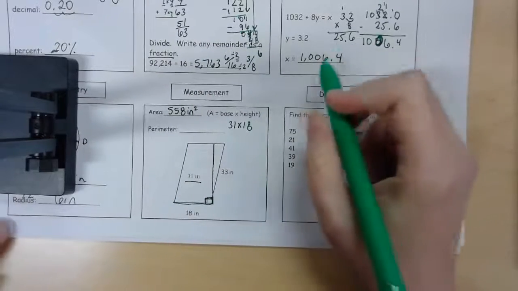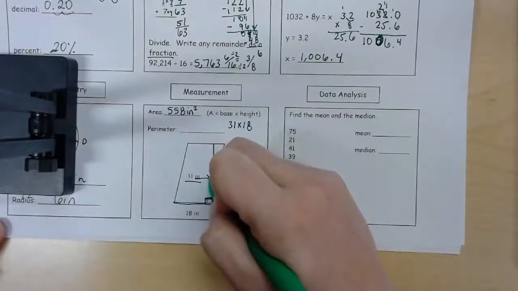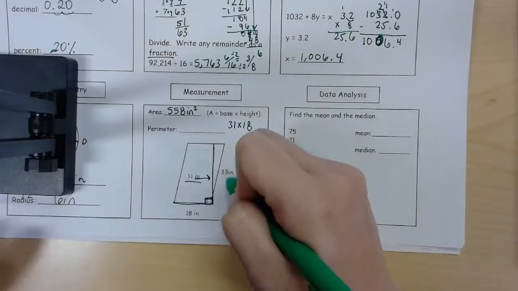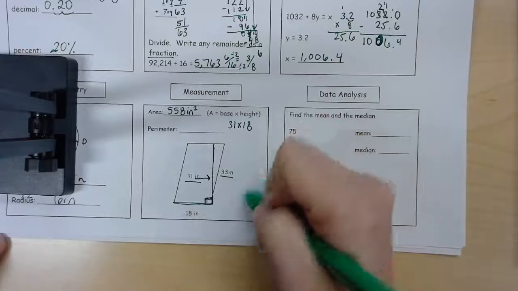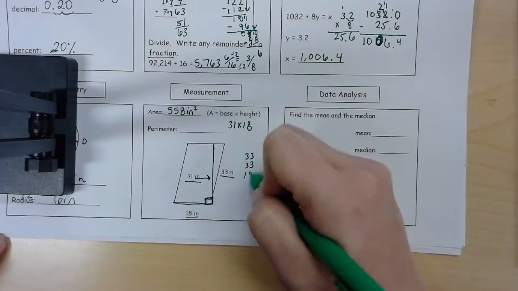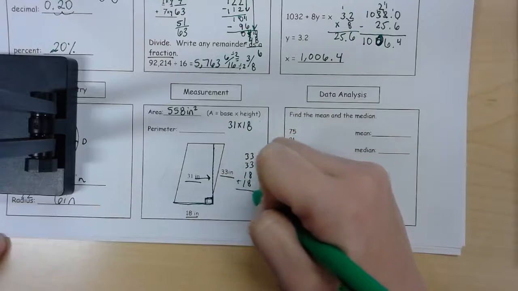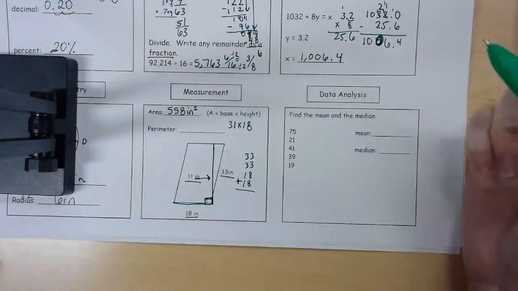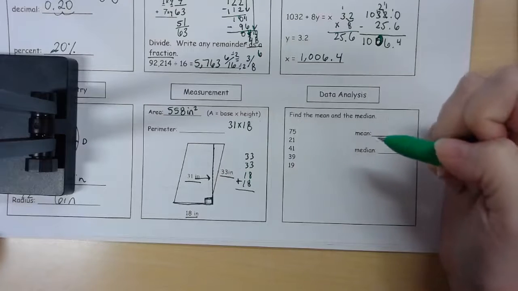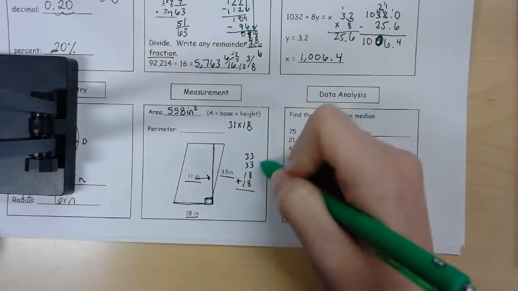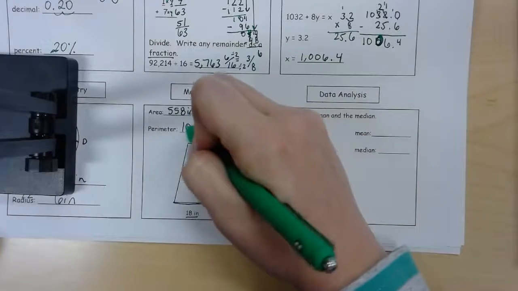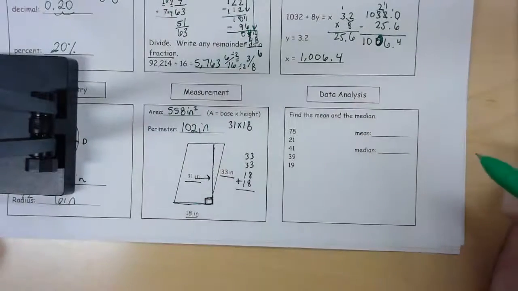Then when I want to go all the way around, this 31 goes with this number. So that's not an outside line. That's actually imaginary. It's just there to tell you how tall it is. So we're actually looking at 33 plus 33 plus 18 plus 18. And you all have really good strategies for how you like to do the perimeter, so I won't interfere with how you do it. But if you don't have a strategy, you can just add them up like this. And when you add them, you get 102 inches.